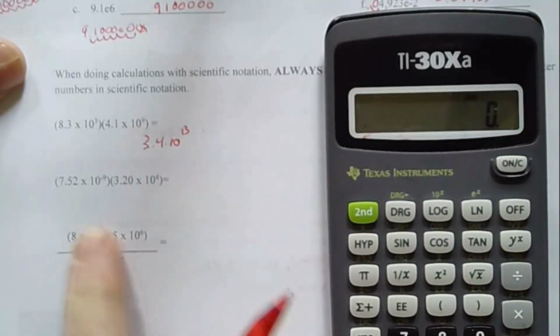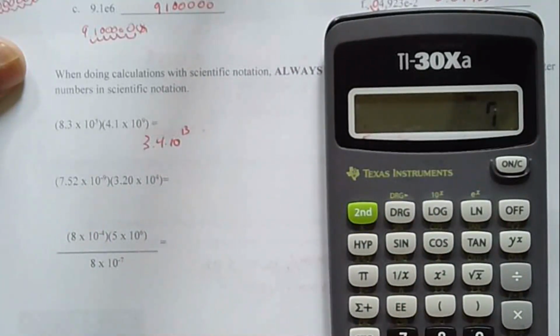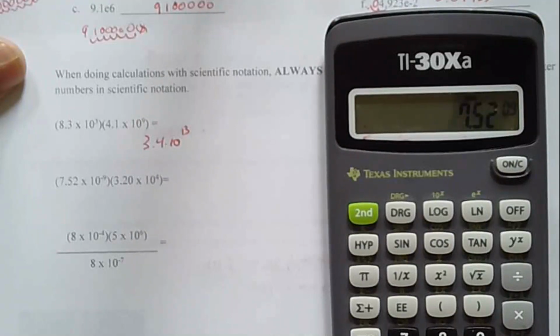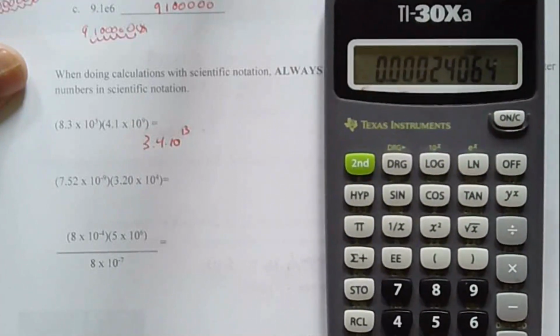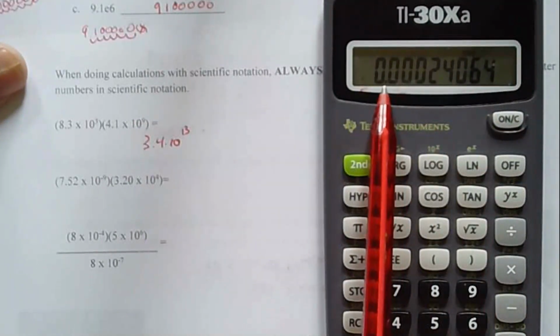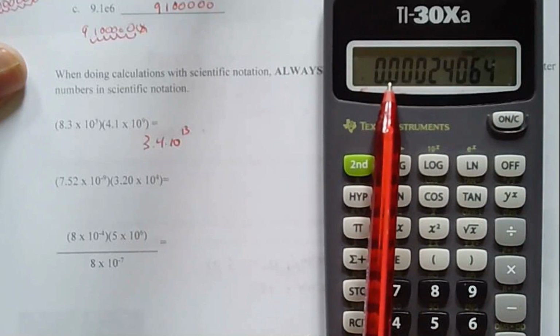Go on to this next one. Same setup, times 3.2 times 10 to the 4th. You notice the calculator didn't automatically put in scientific notation for me. You can put this in scientific notation in your head.